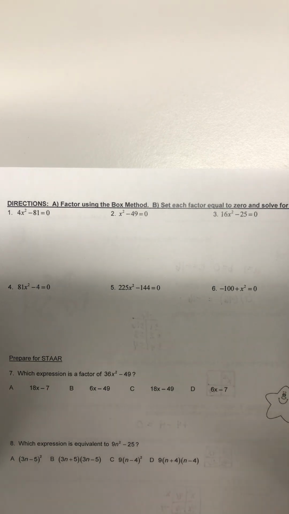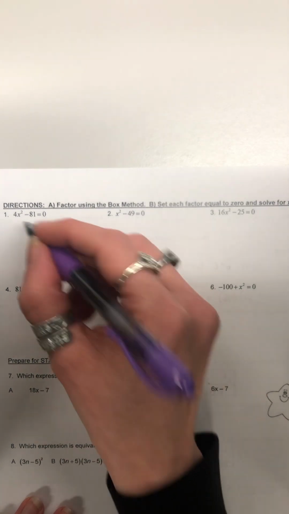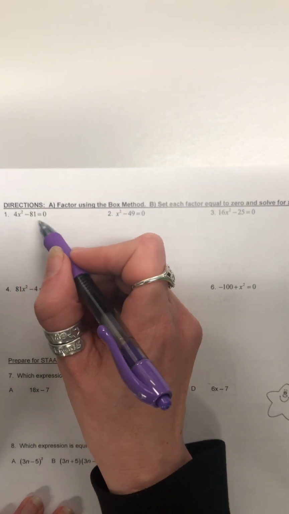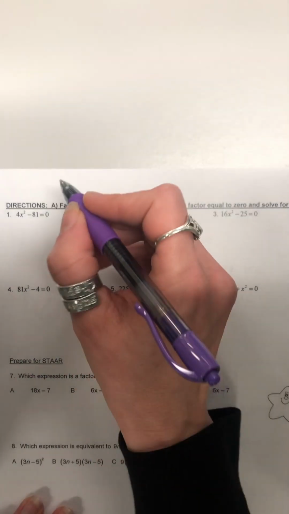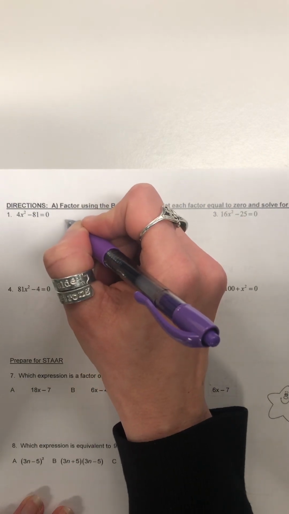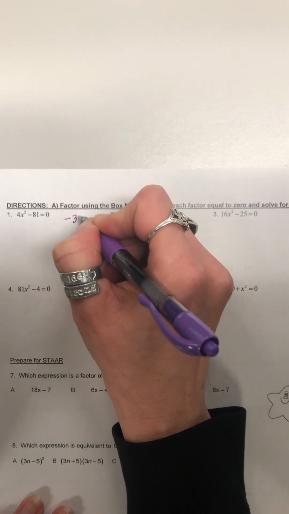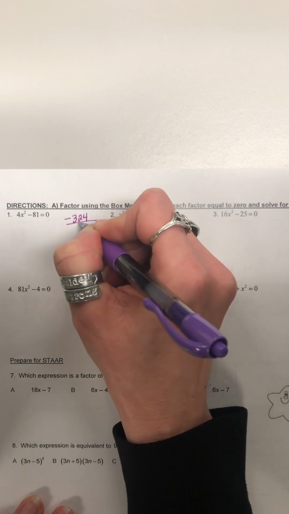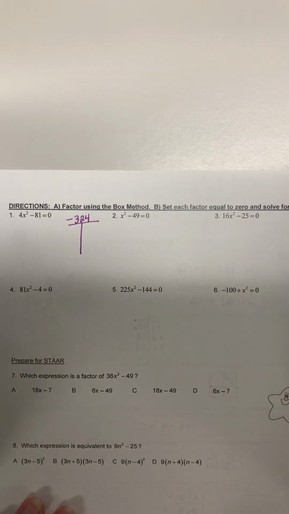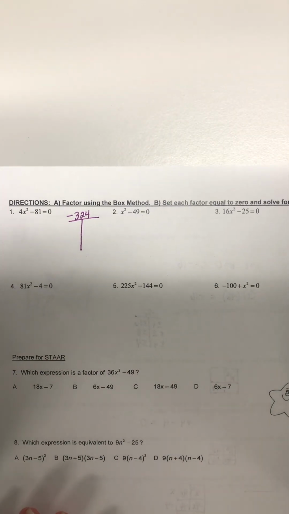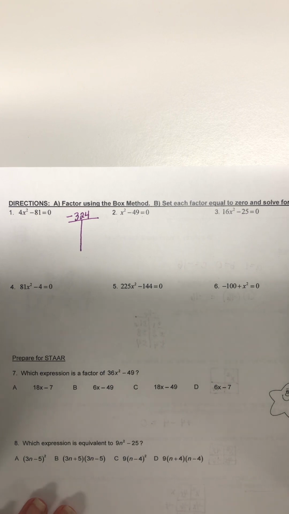So we're going to start with step 1, multiply a times c. The a is 4, the c is -81. 4 times -81 is -324. And we make a t-chart of factors, but guess what? There are so many factors of 324. I don't even want to list them all out.